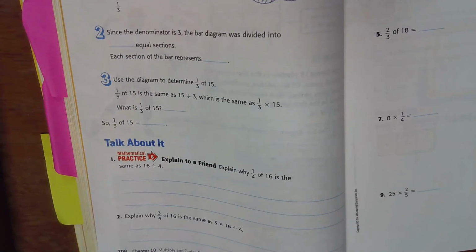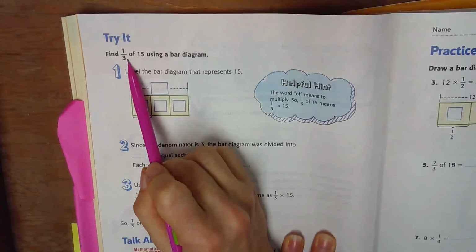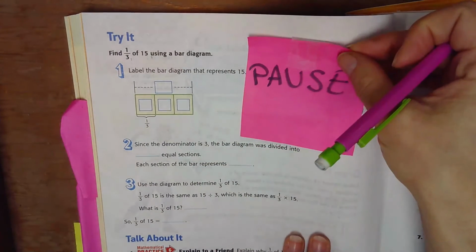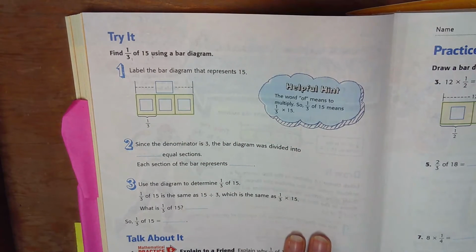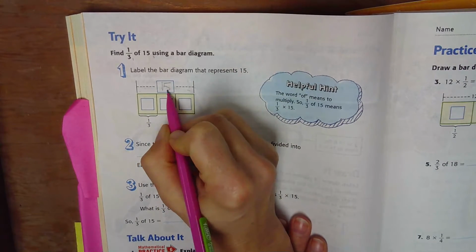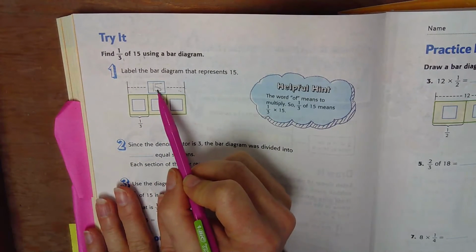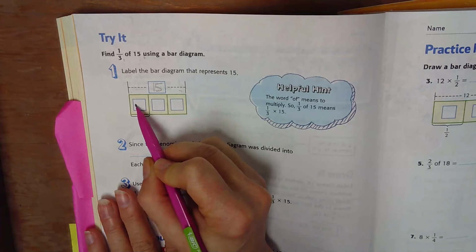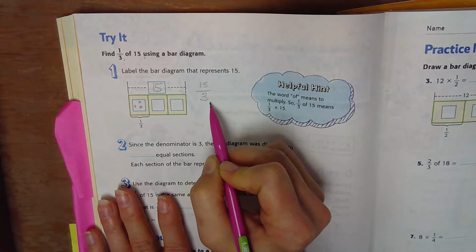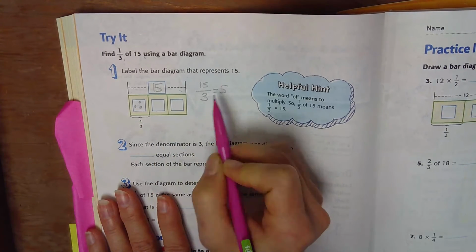Let me make sure. Yep, 708. 1/3 of 15. I want you to pause and get this. All right, here we go. How many are going to be in the whole diagram? 15 that we need to take care of. Now we need to figure out, if we have our 15, there'll be dots. How many need to go in each spot? 15 thirds. 15 divided among 3 should be 5 in each spot.